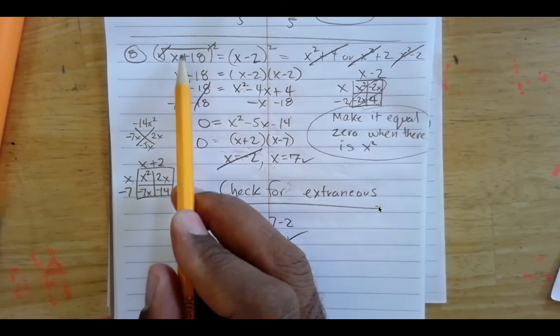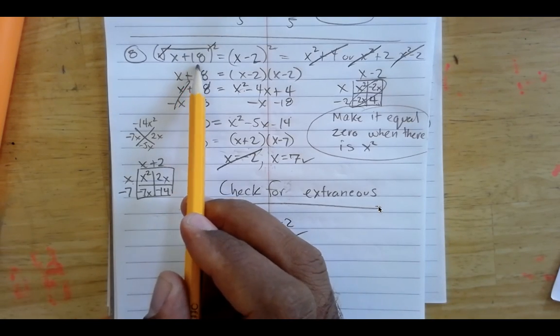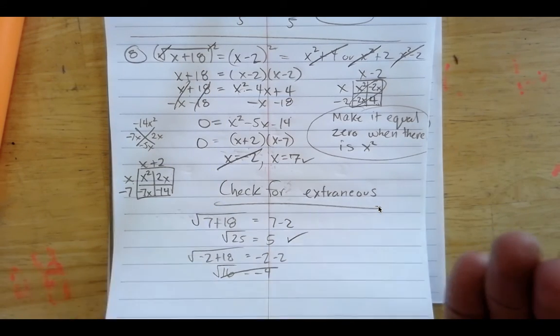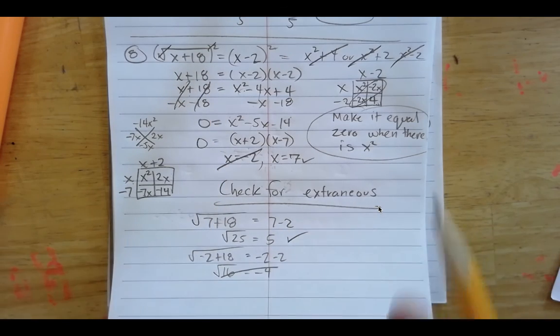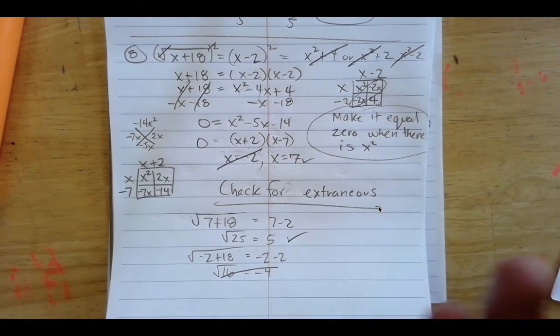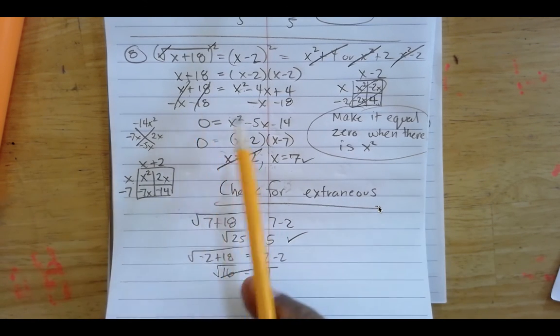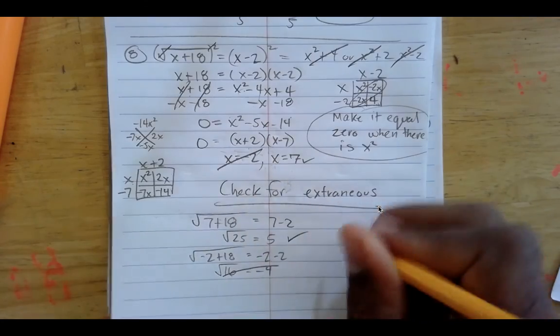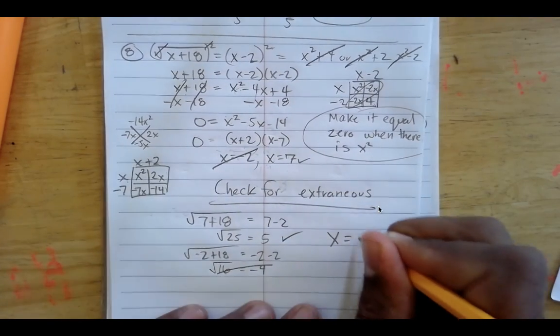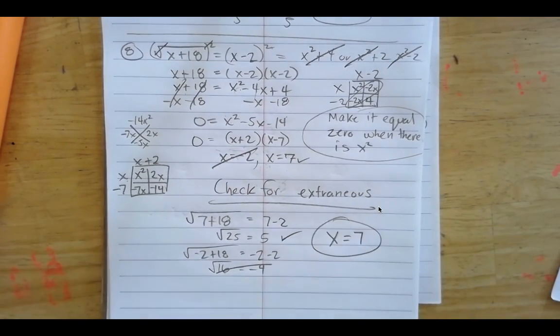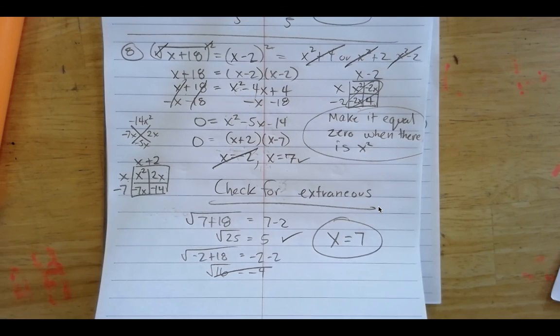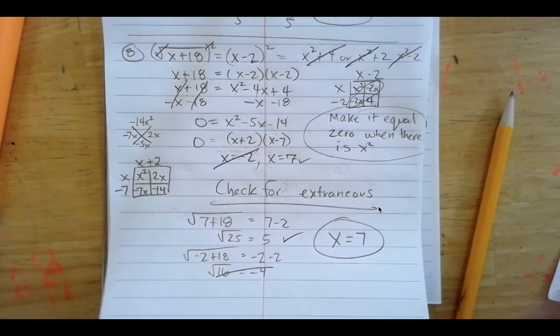Whereas if it's a radical function, it's not always going to work when you check it. So if I plugged in all those other problems, they would work, but for these problems, it doesn't always work. So you need to check it. In this case, x equals 7 is my only solution. Okay, so make sure you're always checking your answers on those radical functions. Okay, that's it.